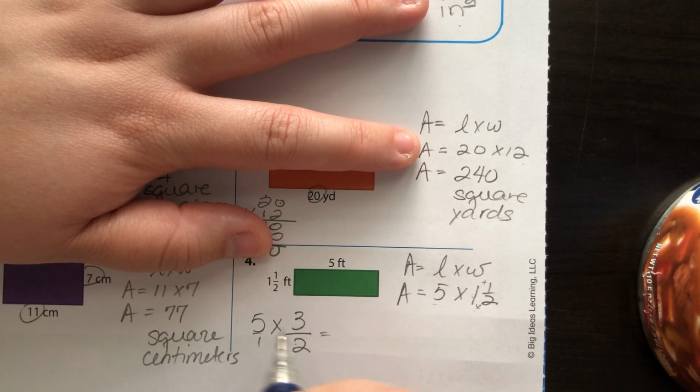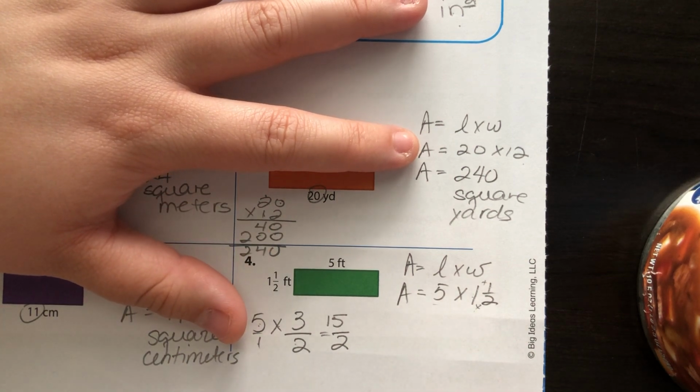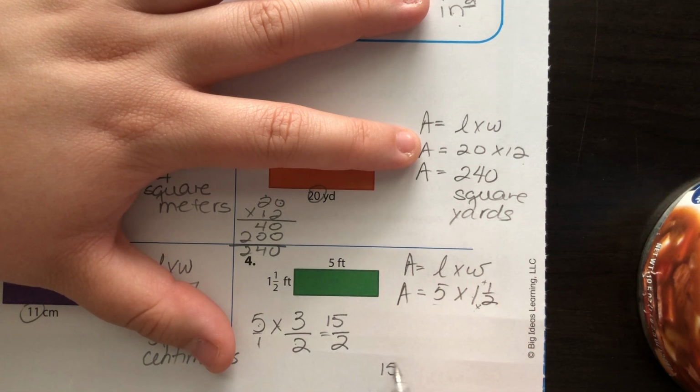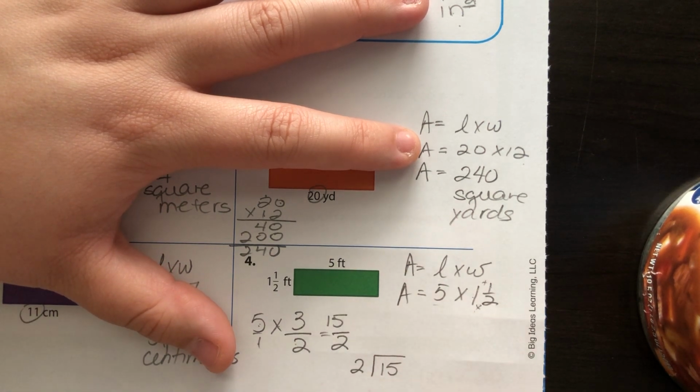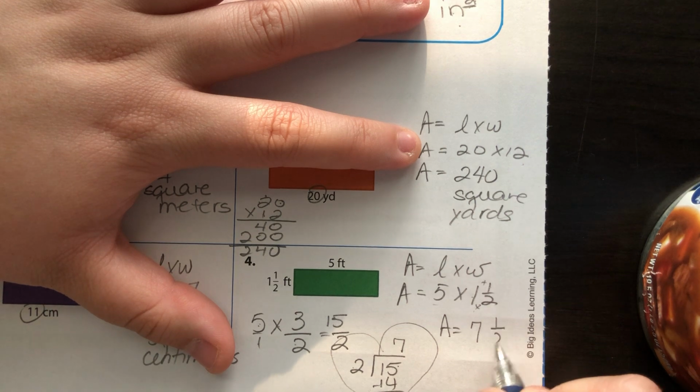Now when I multiply, I just multiply across. 5 times 3 is 15. 1 times 2 is 2. So now I have to turn this into what? Back into a good twin, a mixed number, okay? So that means 15 inside the house, 2 outside the house. 2 into 15, 7 times, that's 14. With 1 left over, I do my heart method, 7 and 1/2. So my area is 7 and 1/2.